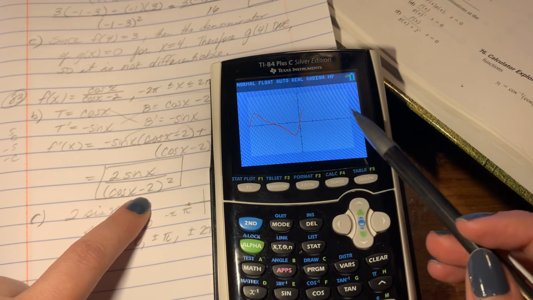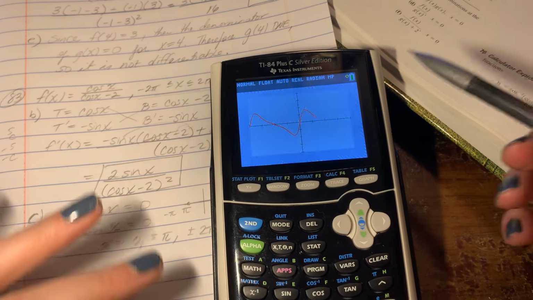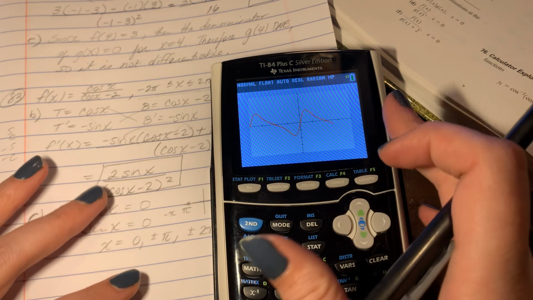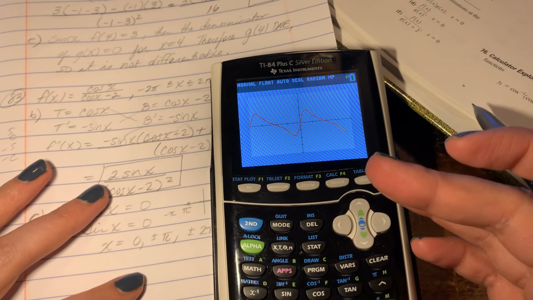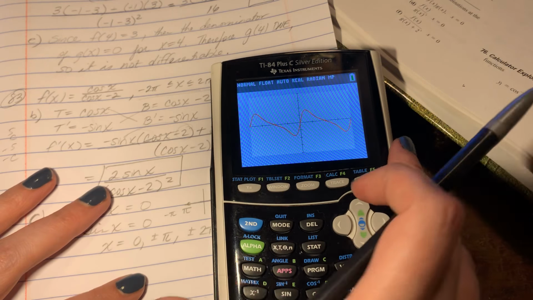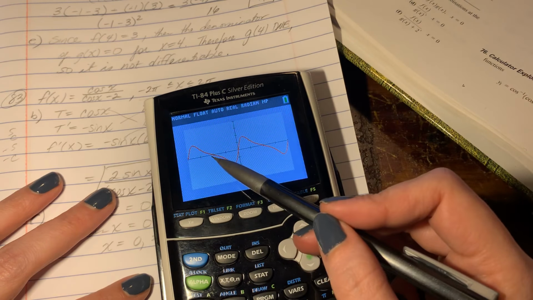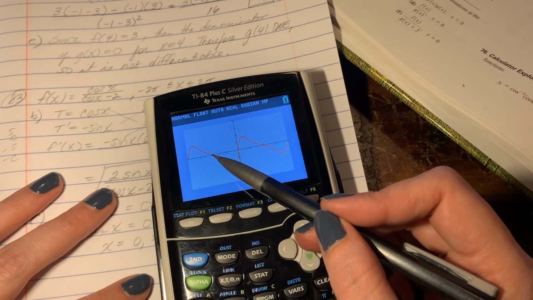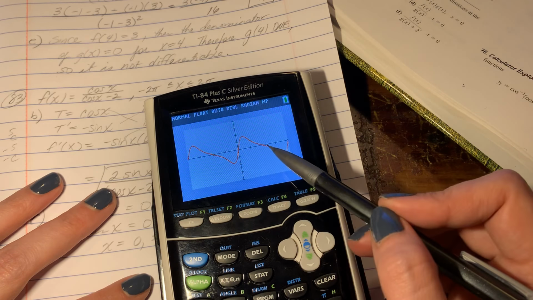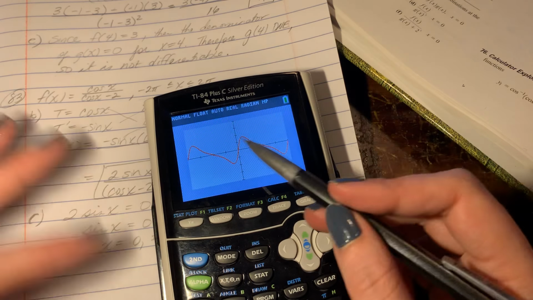Now this is the derivative. So this is a picture of what the slope is doing. Okay? Which is interesting. Okay? And where is it 0? Here, here, here, here, and here. And I counted by pi over 2's.